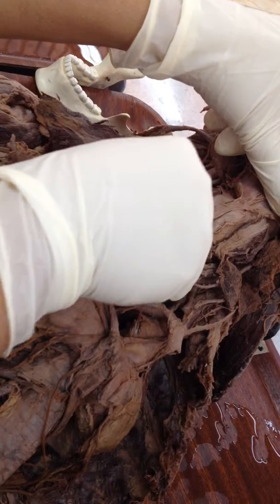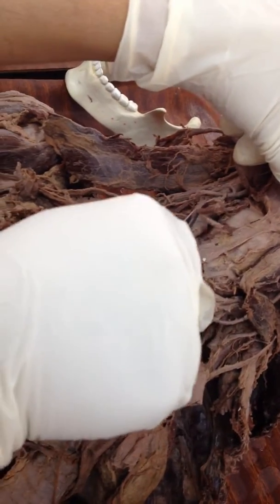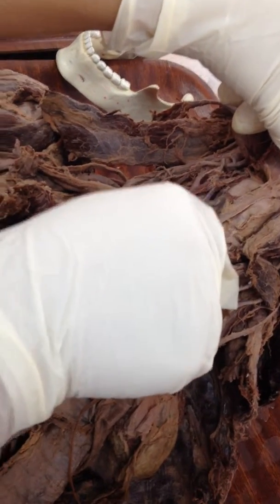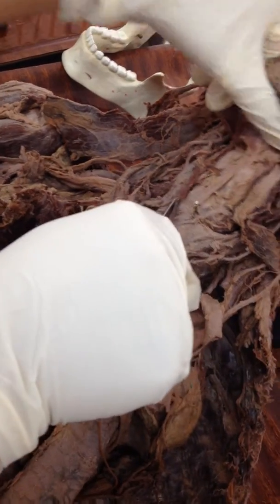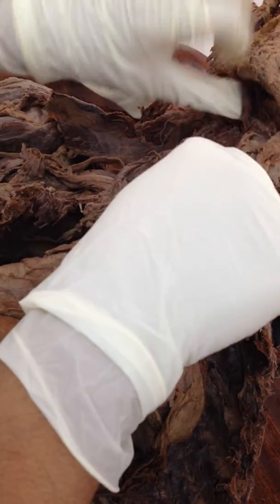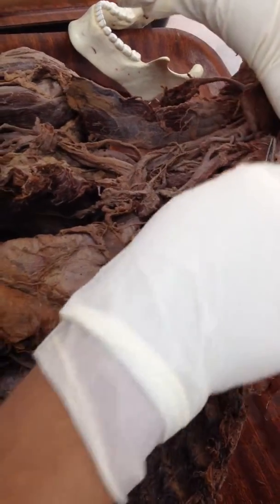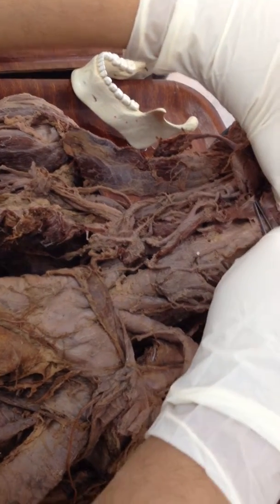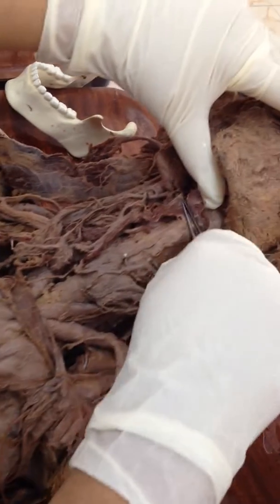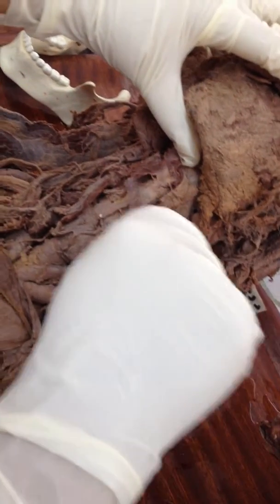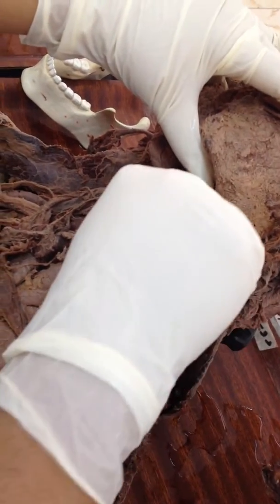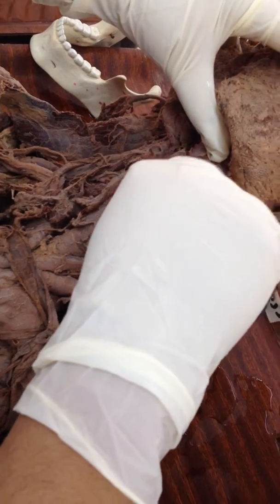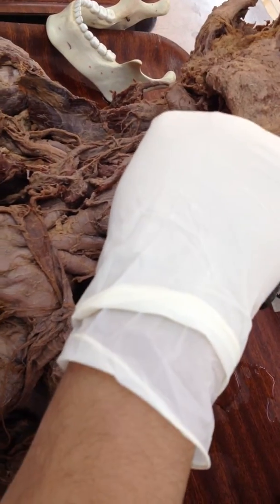Towards the oblique line of the thyroid cartilage is the sternothyroid muscle, with the same ansa cervicalis nerve supply. Then another muscle we have is the thyrohyoid, from the oblique line of the thyroid cartilage to the lower border of the body of the hyoid bone.